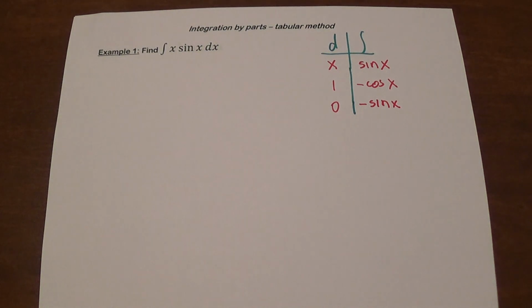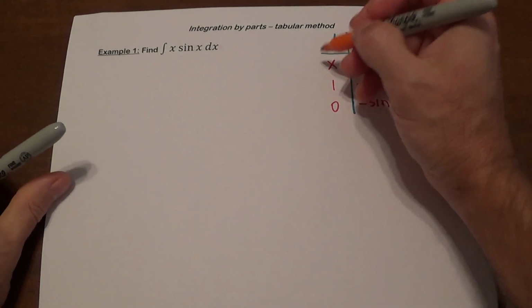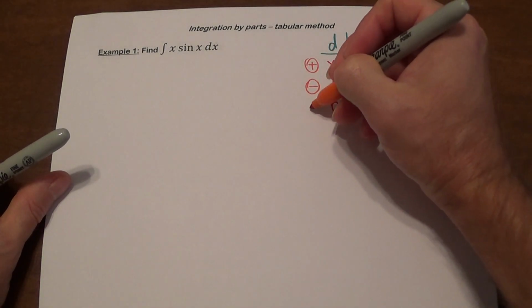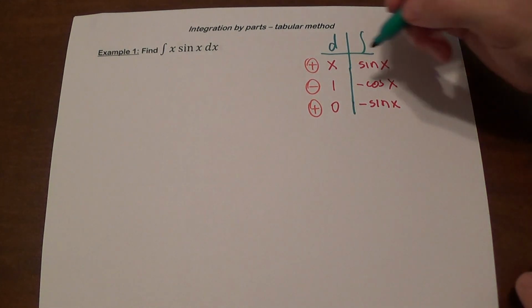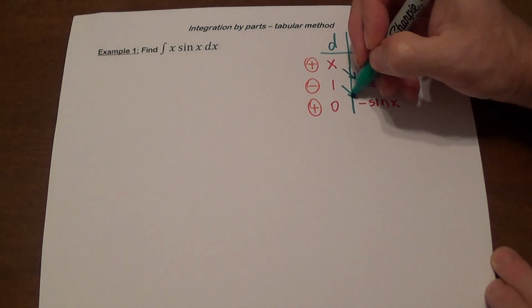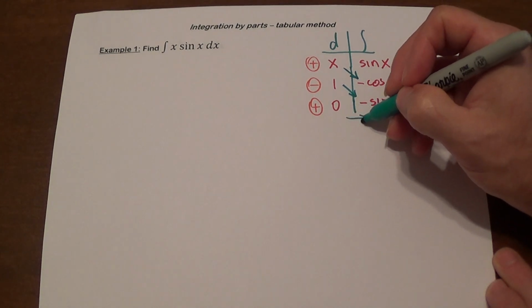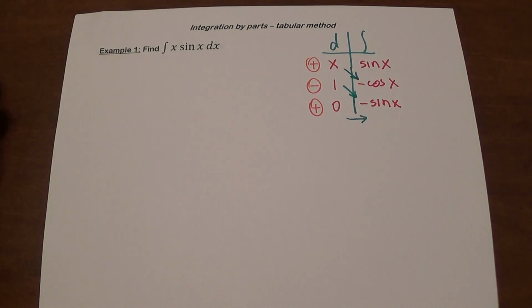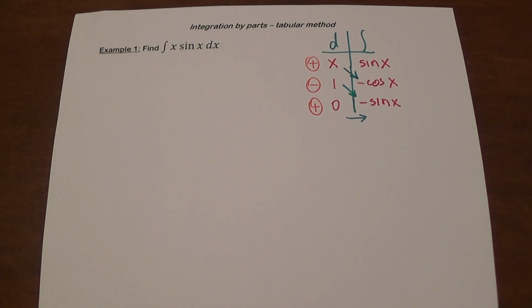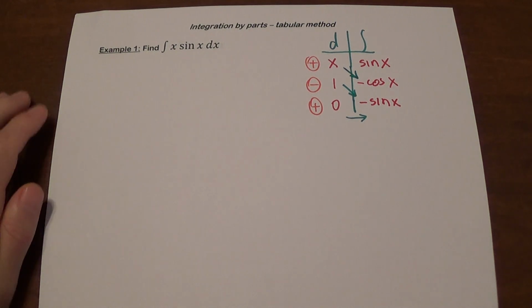This is how you're going to proceed from here. So first of all, you're going to need to put the signs there. The signs will always start with a plus, and then minus, and then plus, and for as long as you need to, you continue alternating them. And then you're going to go diagonally, kind of like this. The only place where you don't go diagonally is on the very bottom. The nice thing with the 0 is that when you multiply 0 by anything, you get 0, then you don't need to worry about any integrals.